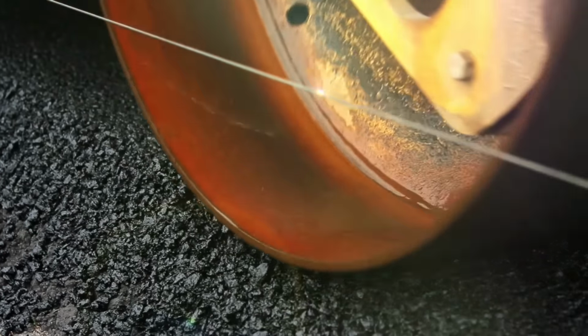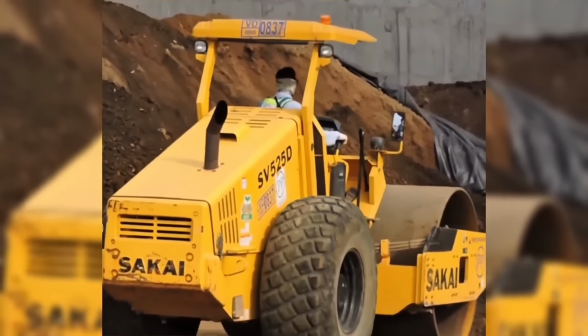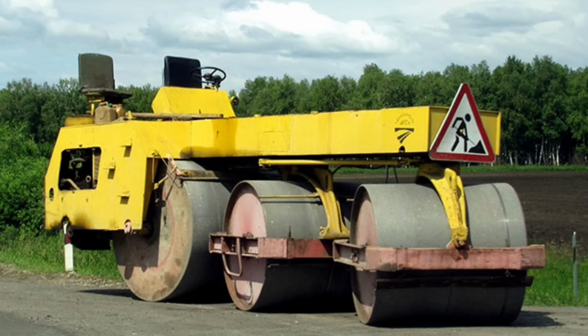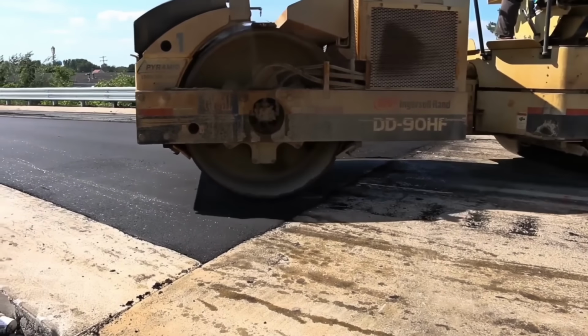This vibration is not random. It is precisely controlled in terms of frequency and amplitude, depending on soil type and layer thickness. The combination of mass and properly tuned vibration is what makes modern compaction truly effective.